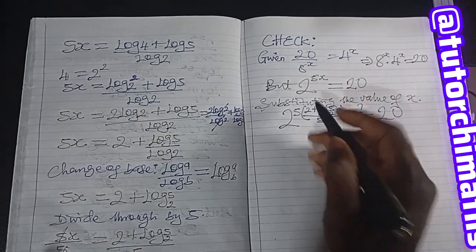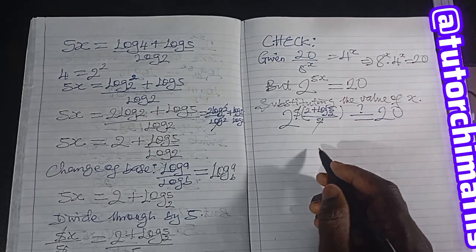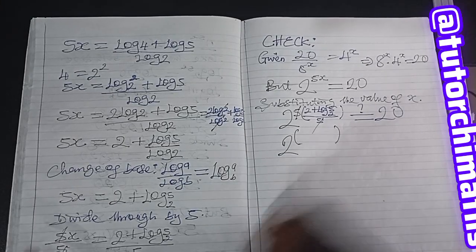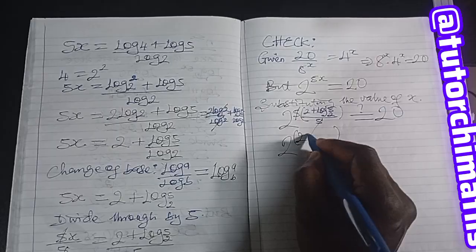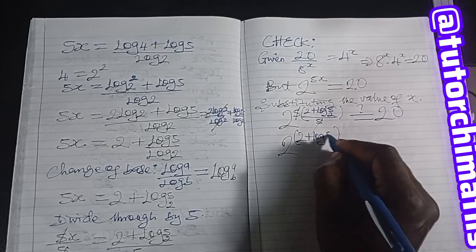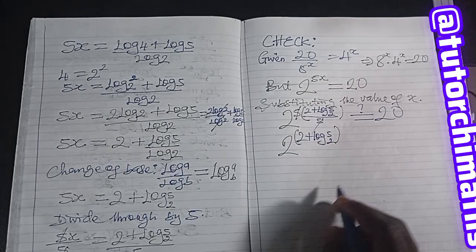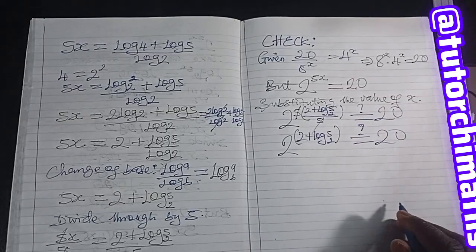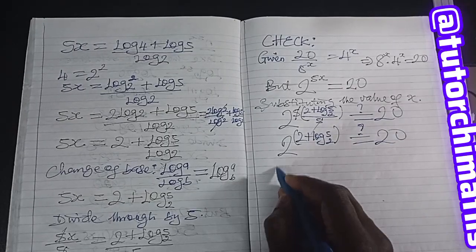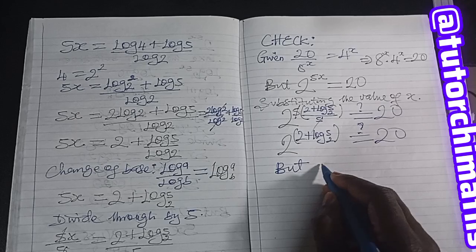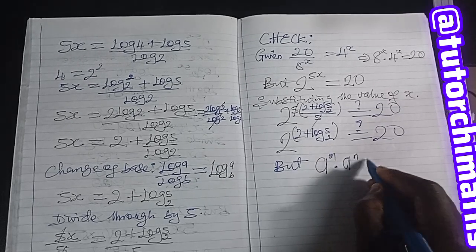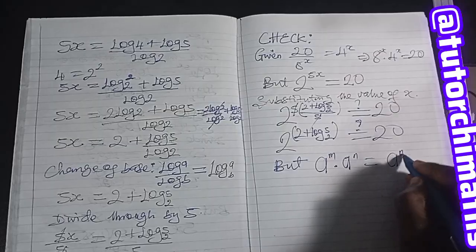If you notice, this 5 can cancel this 5. So we now have 2 raised to power bracket 2 plus log 5 base 2. Is it equal to 20? Good. When you have a raised to power m times a raised to power n, it is the same as a raised to power m plus n.